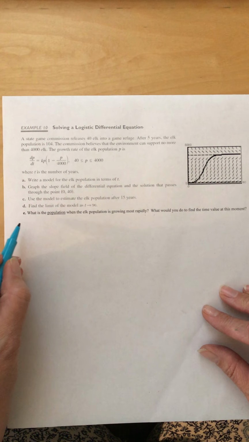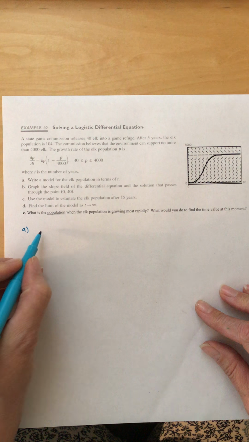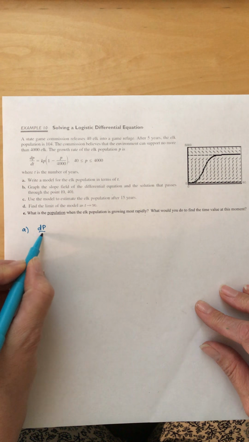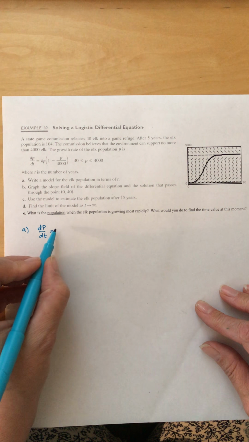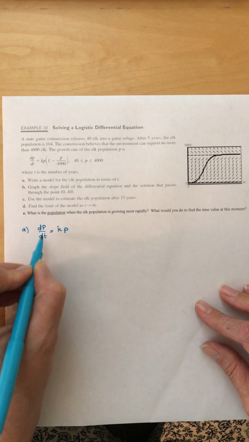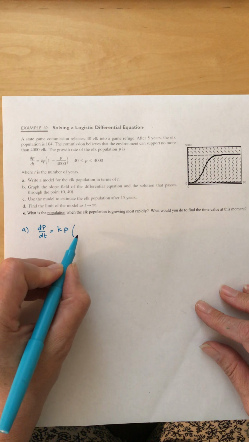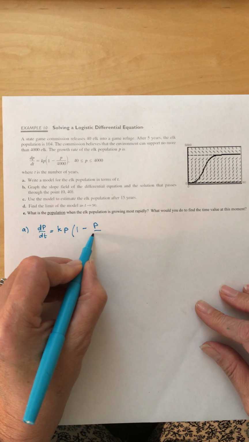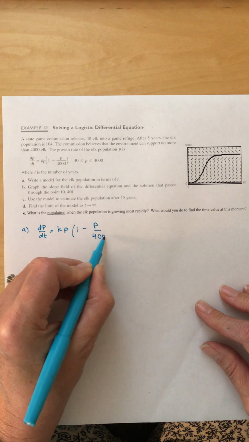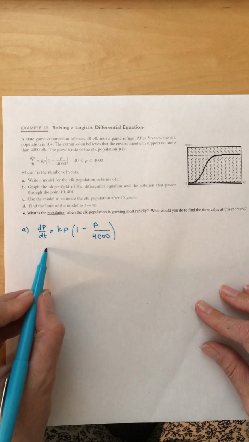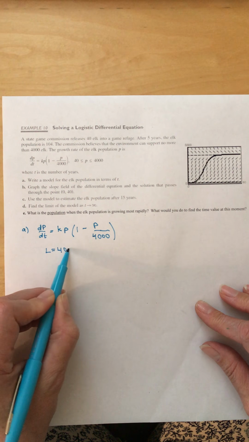You just get to take this dP/dt equaling k, which we don't know, and P is the independent variable, like the y in dy/dt, now it's dP/dt, and the 1 minus P over 4,000. And notice that the 4,000 is the L variable.